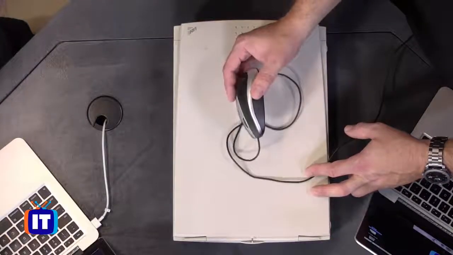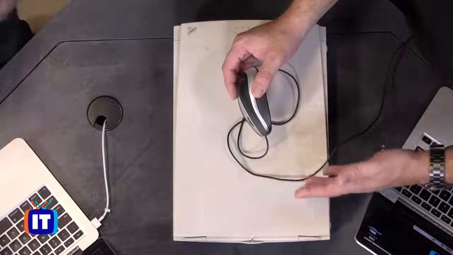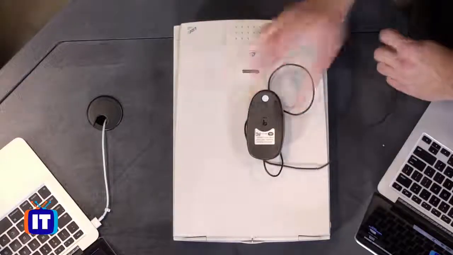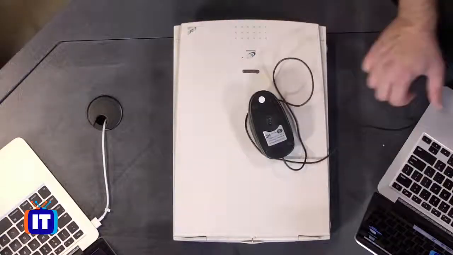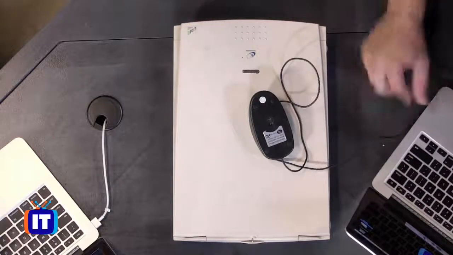I know some gamers would say, no, I wouldn't be caught dead with that type of thing, because you can get very, very expensive mice. But if you look, you can see that there is an optical laser source, and I don't know if this is going to work on my Mac. Probably should have tested this before we started, but we'll give it a whirl and see if it powers up. Yeah, there we go.